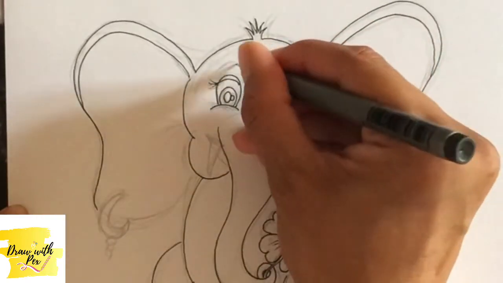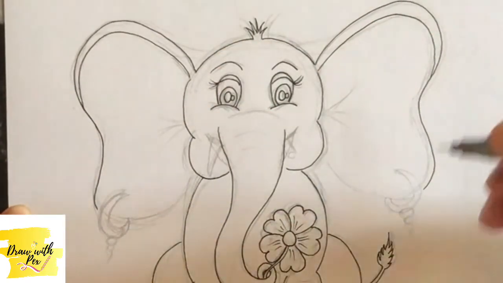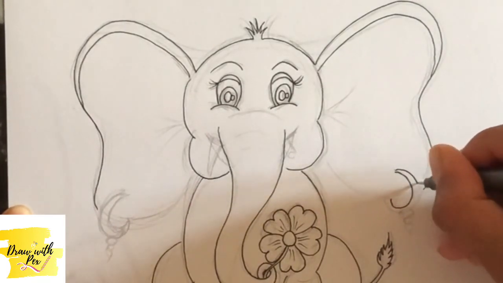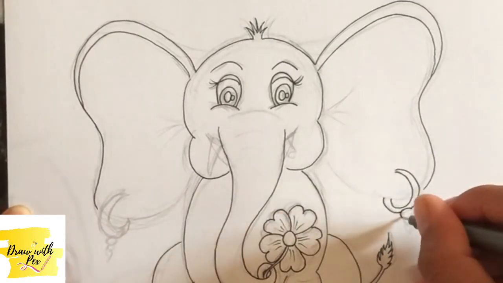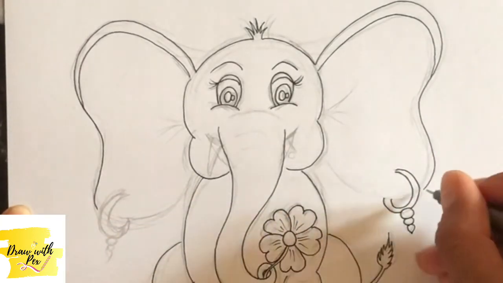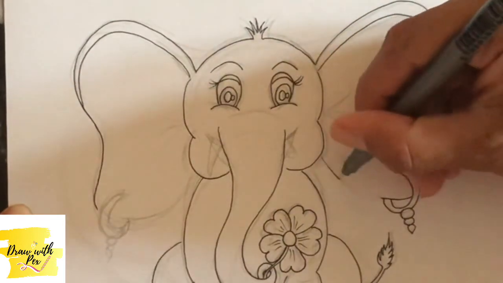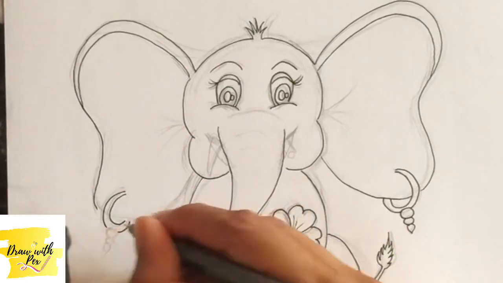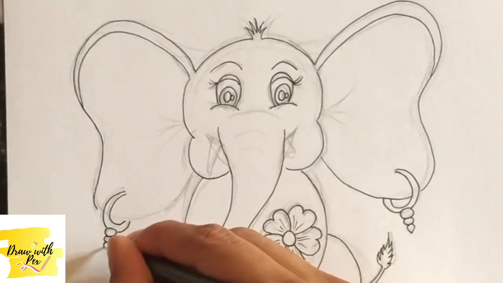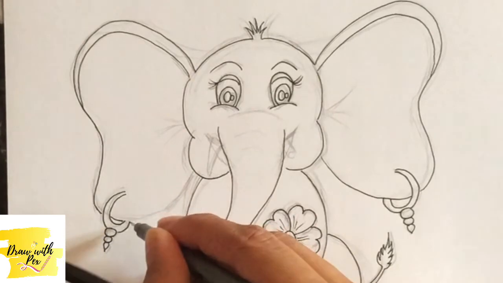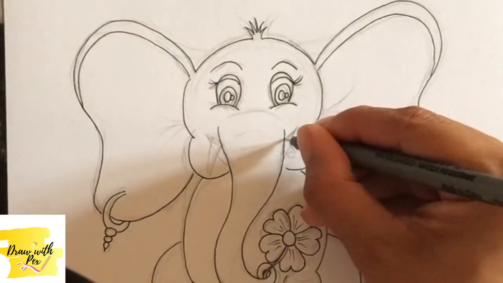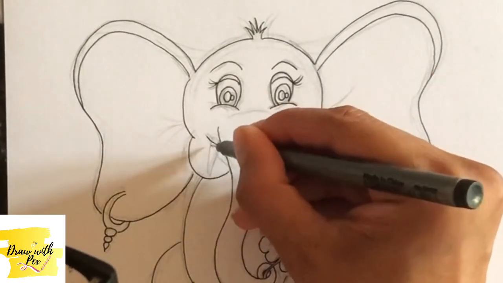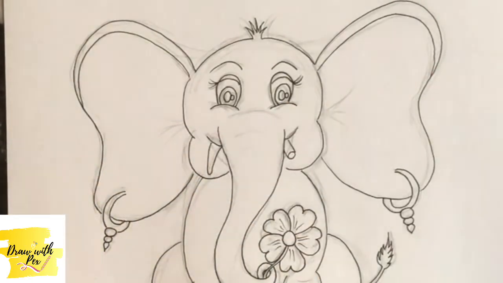Add some eyebrows. Difficult to make the elephant smile. I'm going to add his earrings in, so we're going to do this one. And then his tusk, on both sides.